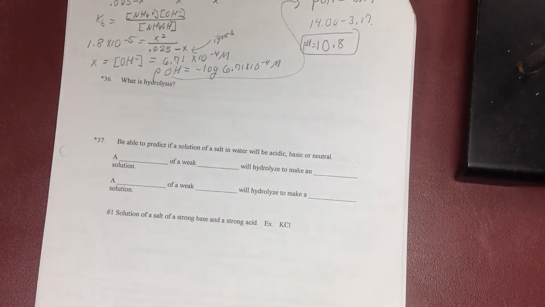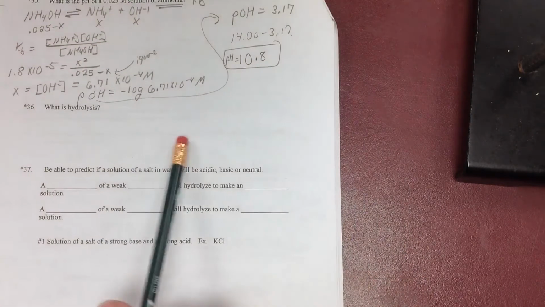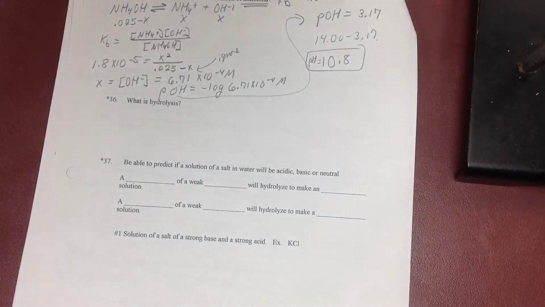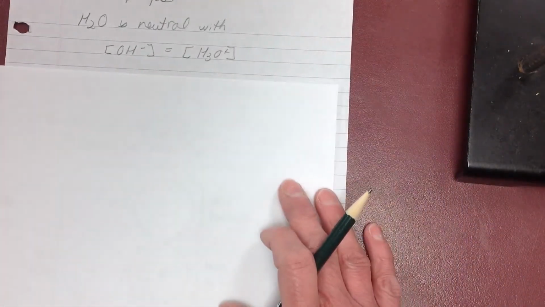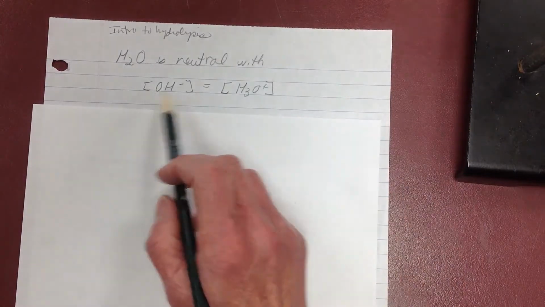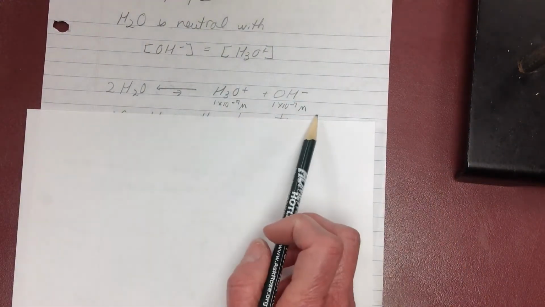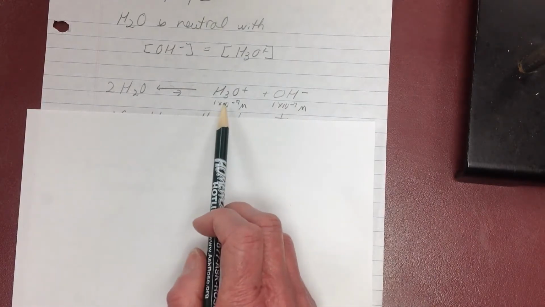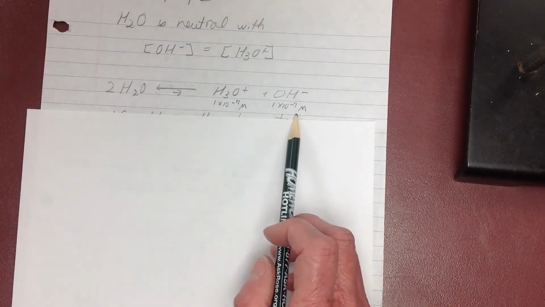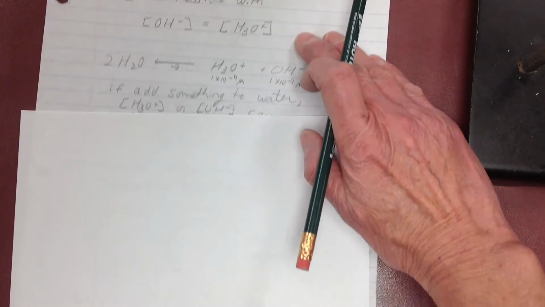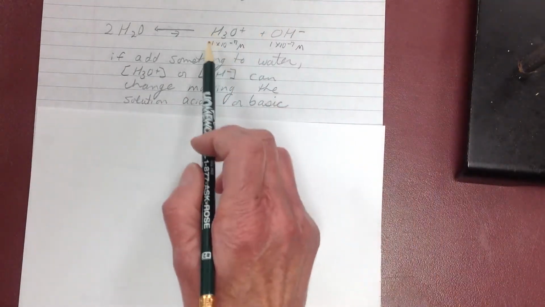Okay, so we're going to do hydrolysis. This is number 36 on your notes. And just to introduce it a little bit, remember when we just had pure water and it had auto-ionization and it would break down into hydronium ions and hydroxide ions, and it was 1 times 10 to the negative 7 of each, right? Okay, so that made the two concentrations the same and you just said it was neutral.